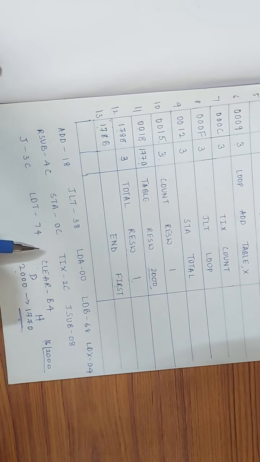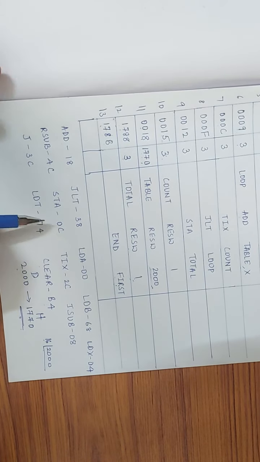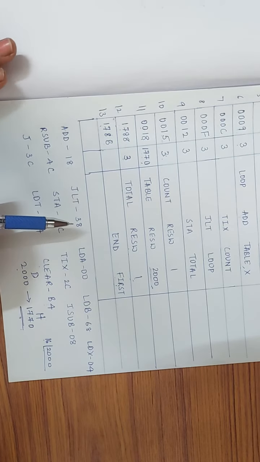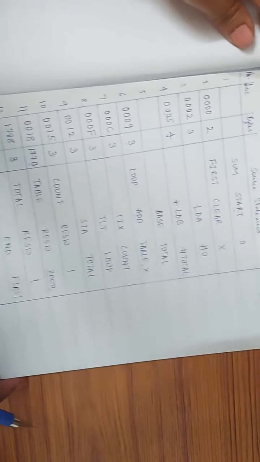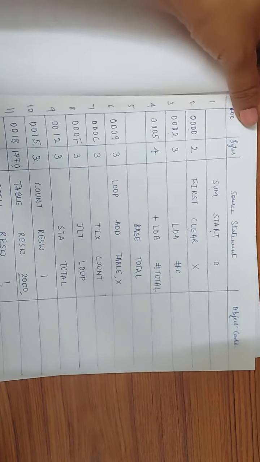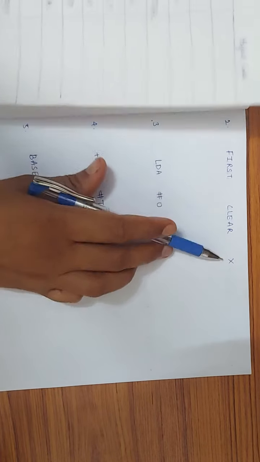So these are all the values for the mnemonics given. This is all given in our question; these values have already been given. Using these values, what are we going to do now? We are going to generate object code. So let us see how to generate object code for each statement. The first statement is FIRST CLEAR X, correct?